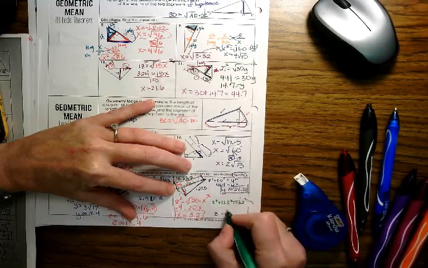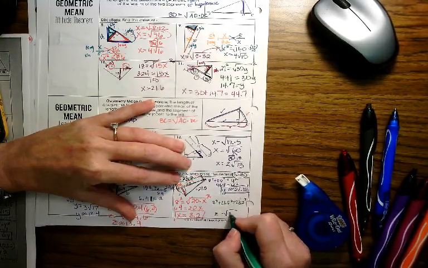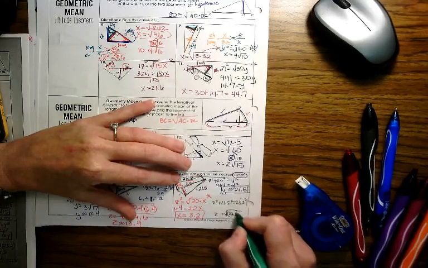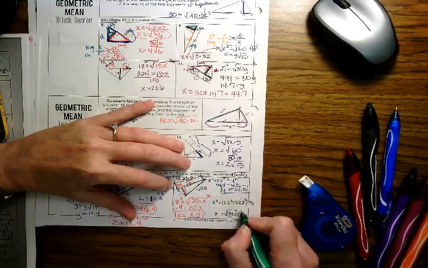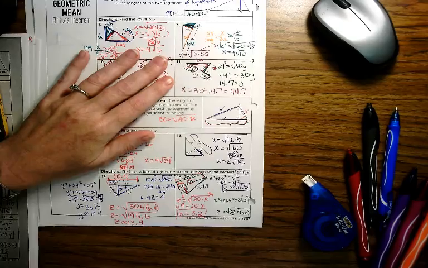Either one of those, either the Pythagorean theorem or my leg theorem, should get me z being about 8.6.